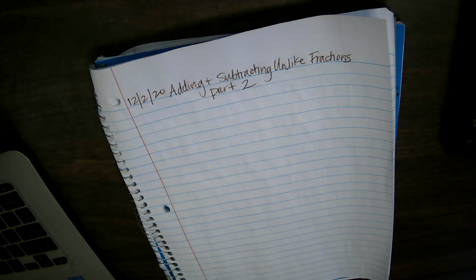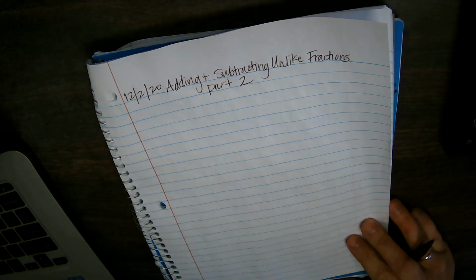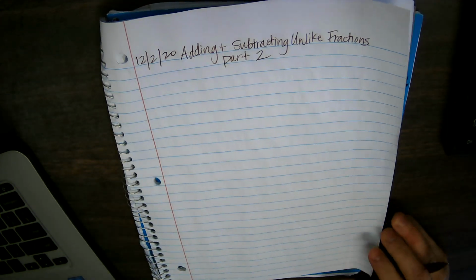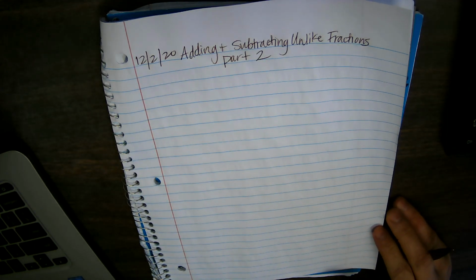Sixth graders, today we are going to be adding and subtracting some more unlike fractions. We are going to add a little bit more.